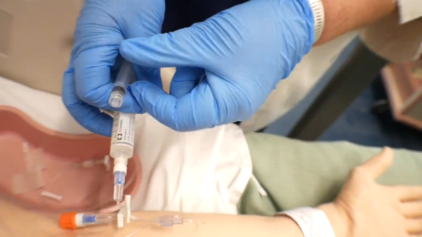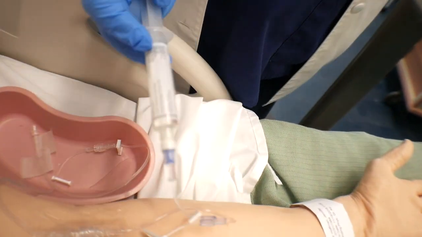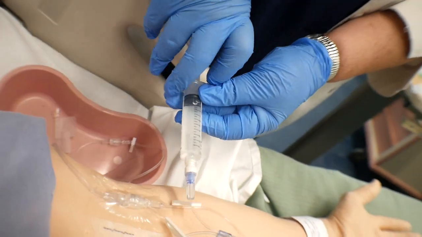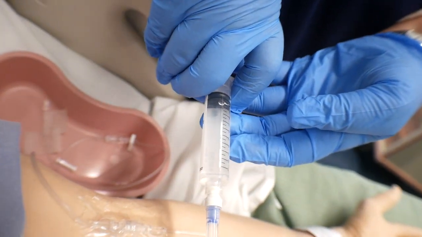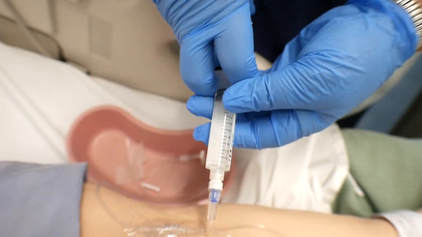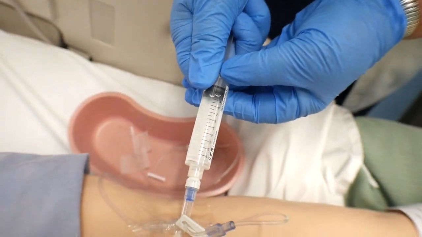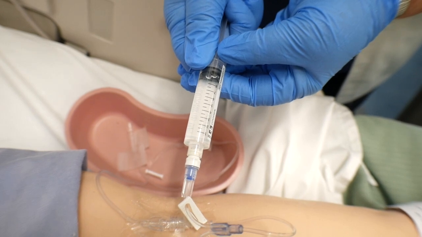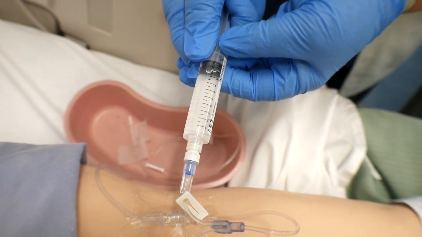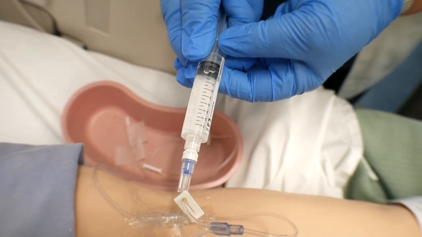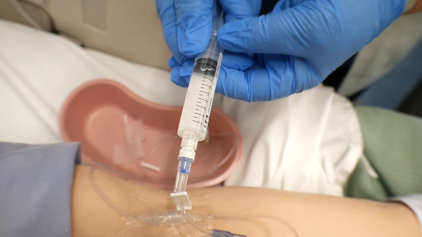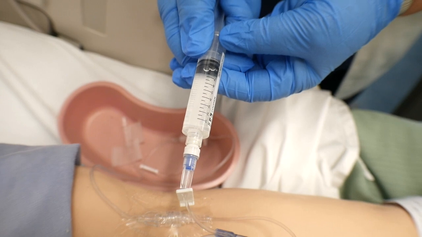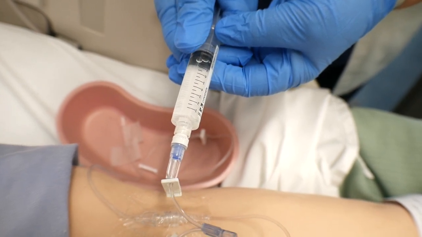And this will be saline to flush it. So the first milliliter, I'm going to do it slow again, just to make sure. So that was about 1 milliliter over that time.